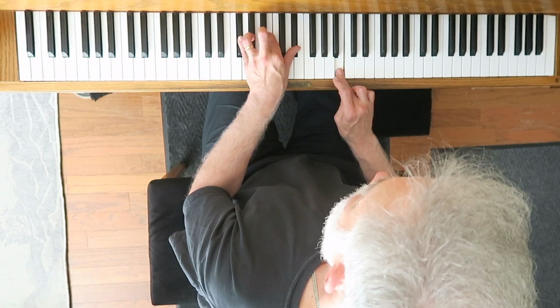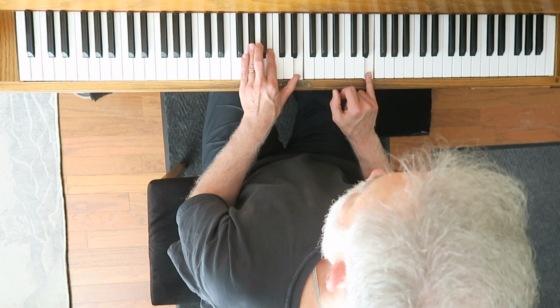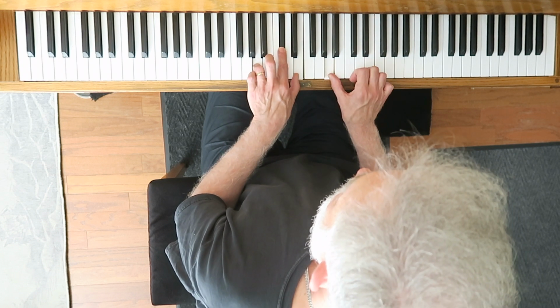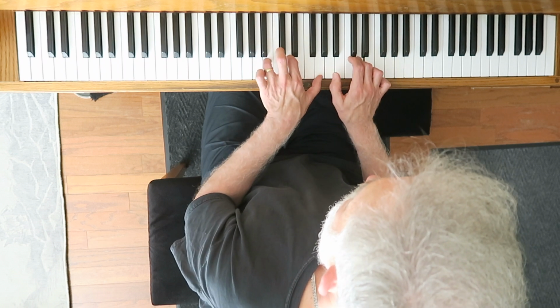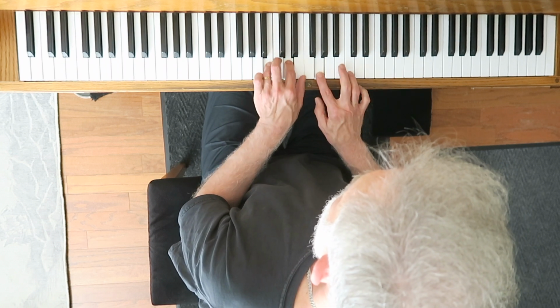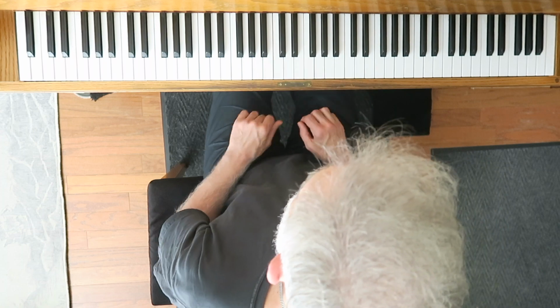The root in my right hand. That's fourths.